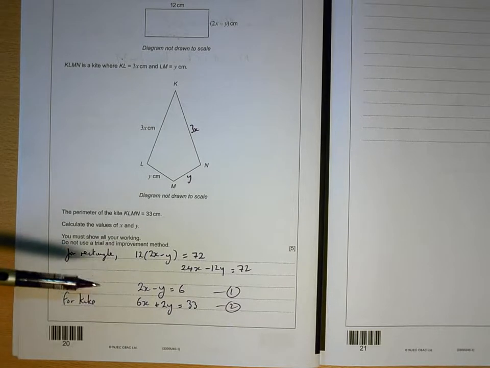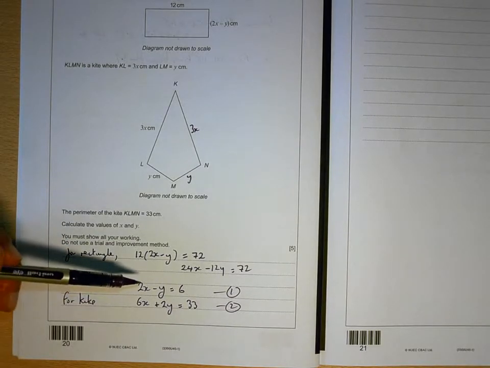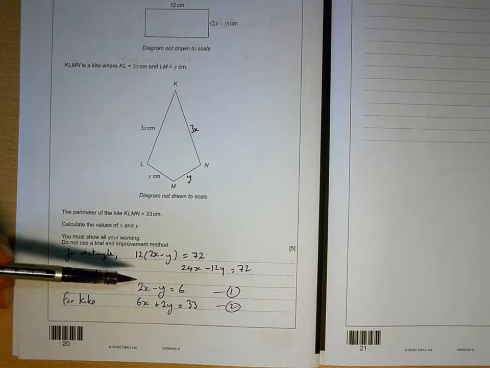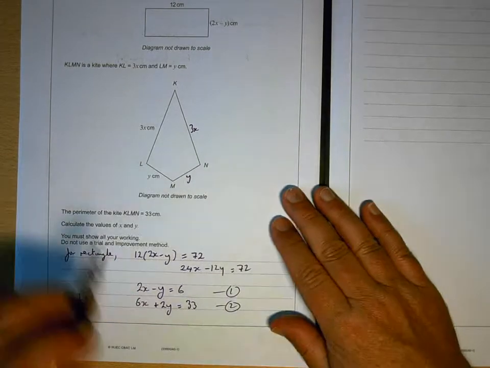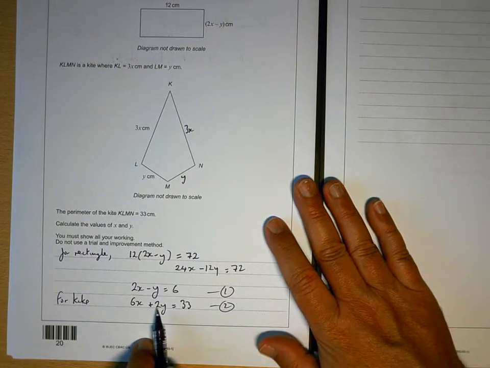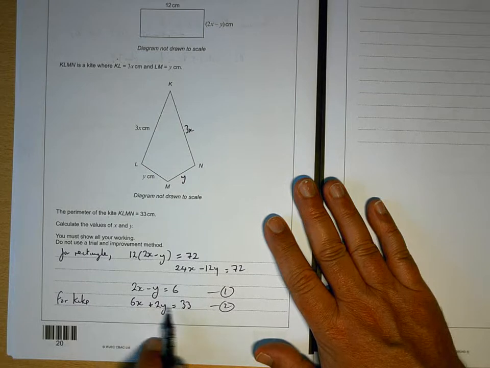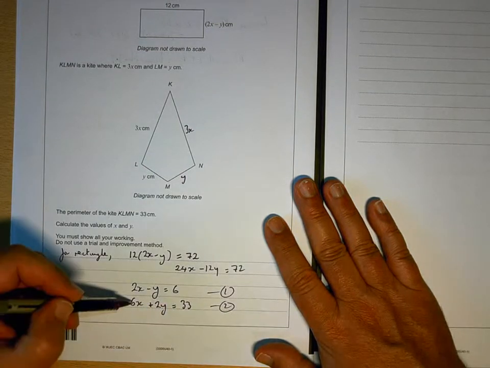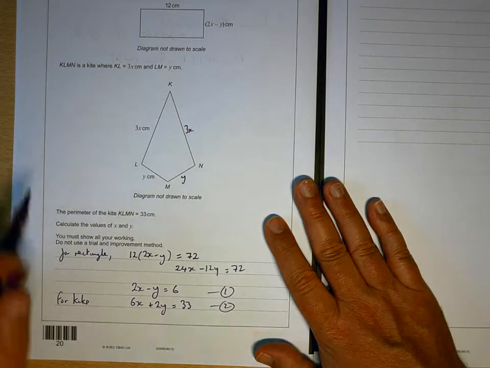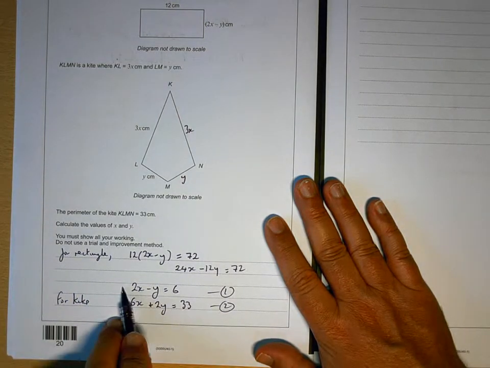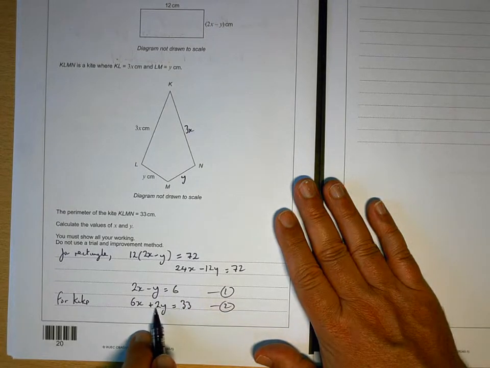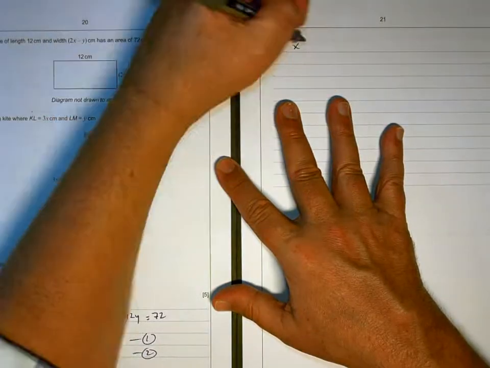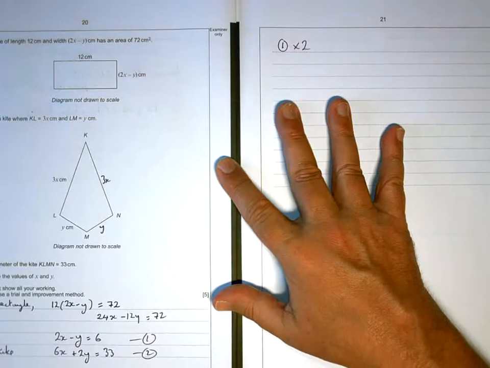And again, this is something that higher tier students would be better equipped to do than intermediate tier students. So in order to solve that, the easiest way at intermediate tier, you know that you have to do something to both to make those values, either the x values or the y values, the same. Well, because that's already a 2y, if I multiply that first equation throughout by 2, I'm going to get a 2y. And because one is negative and one is positive, if I add those two equations together, then the y's will go. So I'm going to multiply equation 1 by 2.